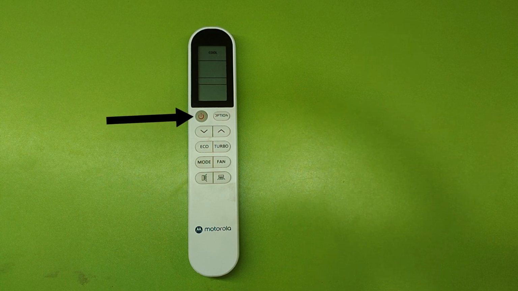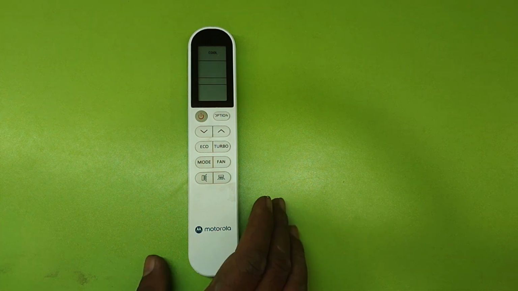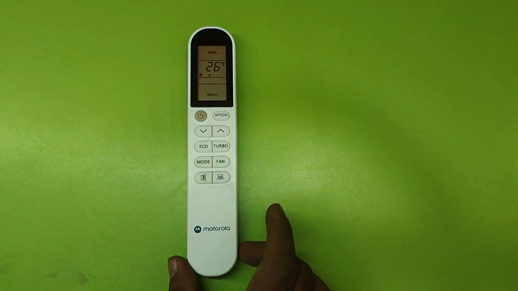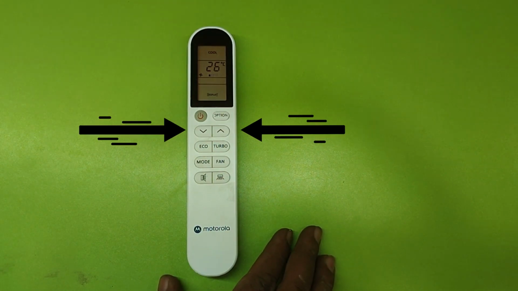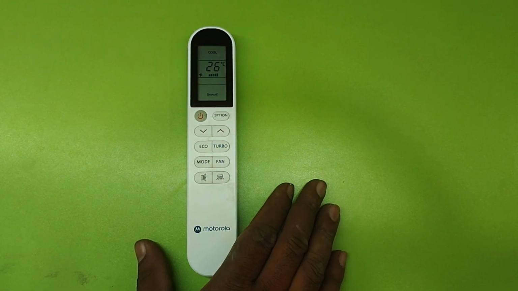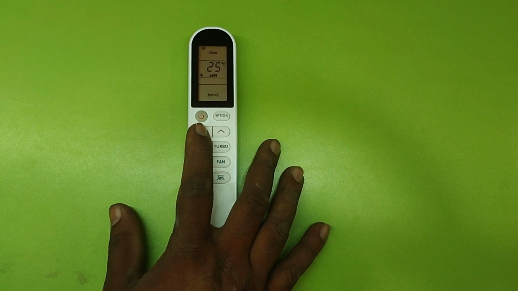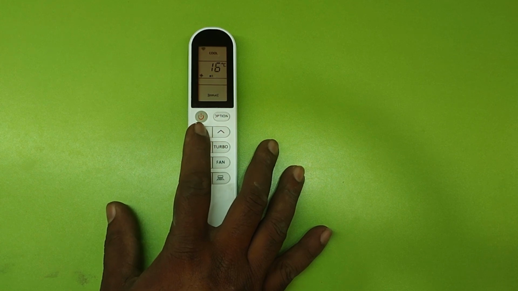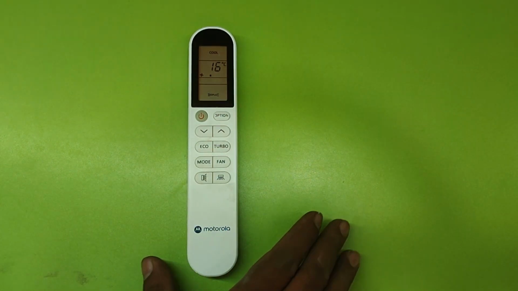You can see the power button on the remote. With this you can turn the AC on and off. After that, the next button is the temperature up-down button. The more you press the temperature down button, the temperature will decrease. The lower the temperature, the more cooling it will do. Its lowest temperature is 16 degrees.